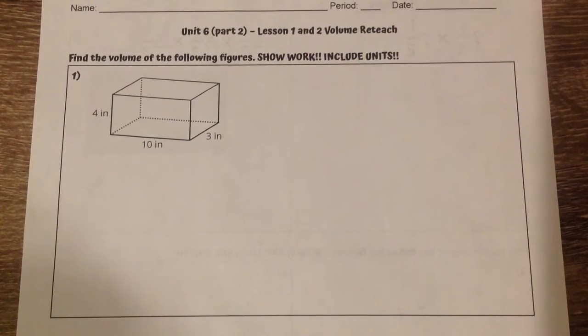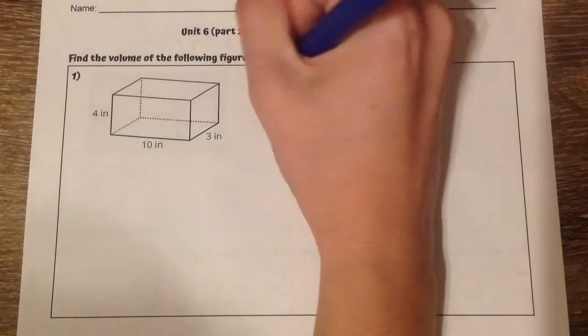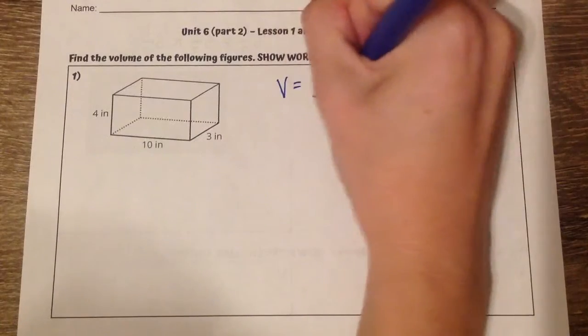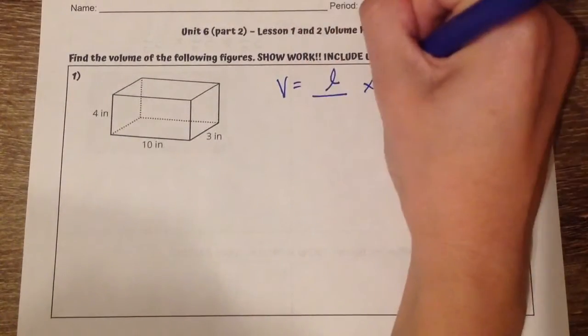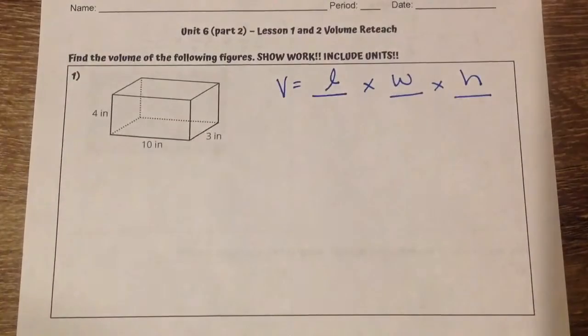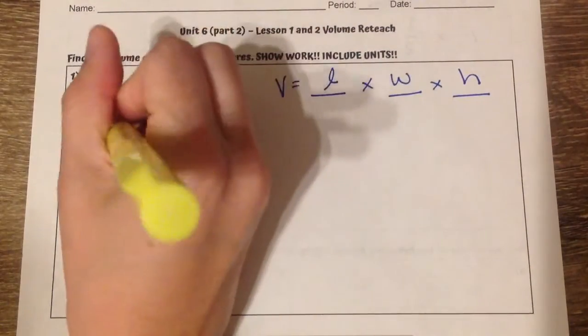For today's RETEACH, we are going to be looking at volume just with whole numbers and then volume with fractions. So we're just going to do one problem with whole numbers because that's a little bit easier. The biggest thing that we need to know for volume, we are just multiplying three numbers: the length, the width, and the height. Okay? So really, we just have three different measures here.